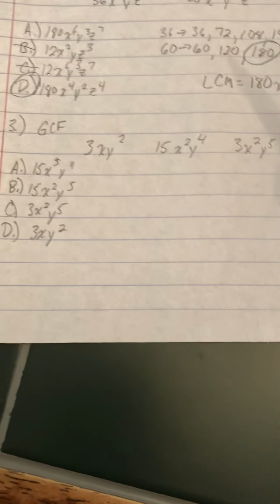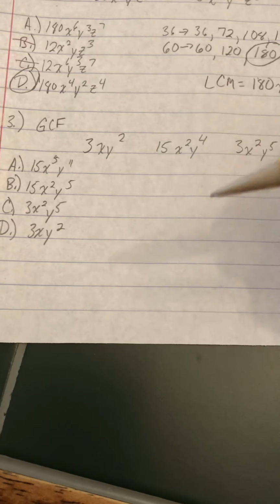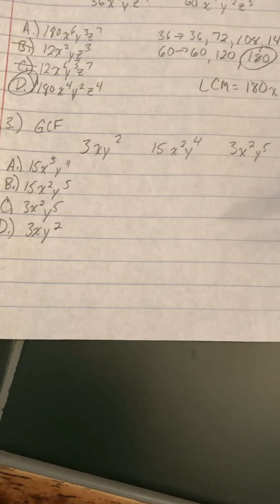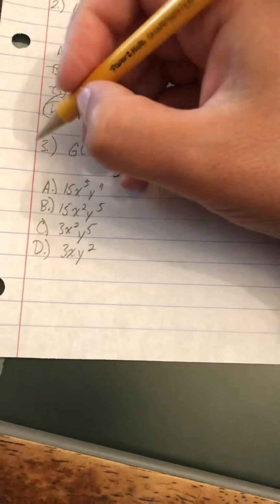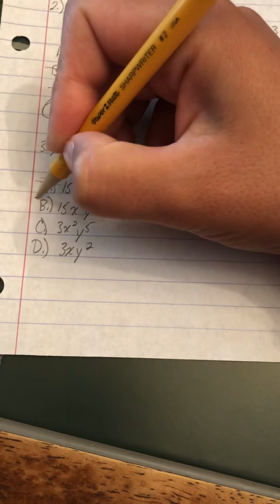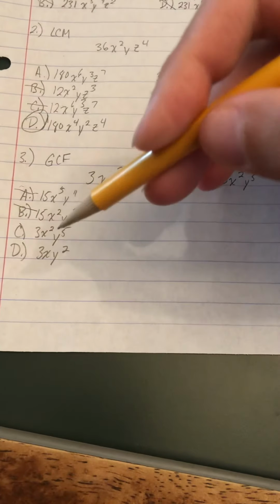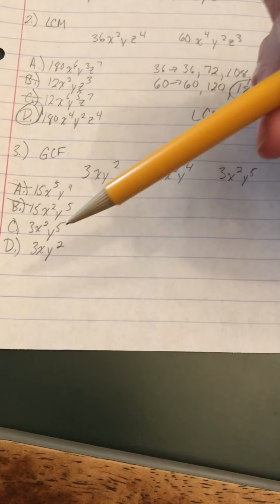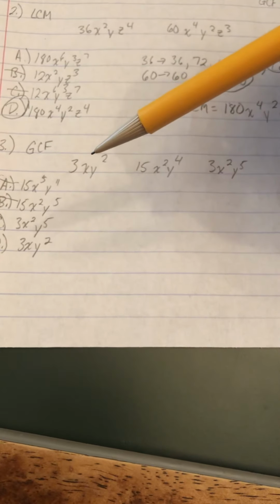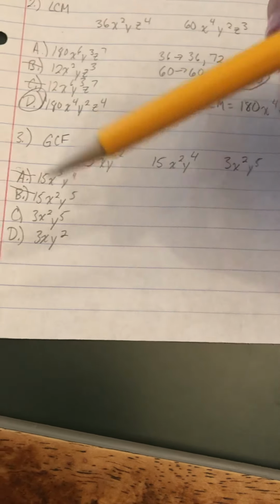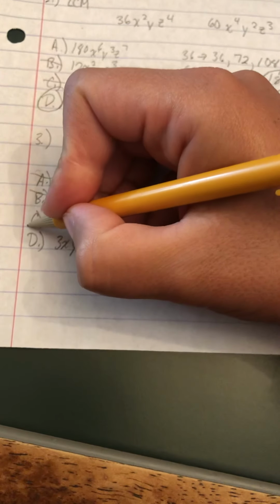Number 3 has to do with GCF. GCF, small or smaller than. So you can keep on listing your factors and doing that. I'm going to show you the fast way. So it's either 15 or 3. We're thinking small, so we're not going to pick A or B. So it's either C or D. X2 or X. So you're taking the smaller one, which is just X. So D is your answer there. Okay.